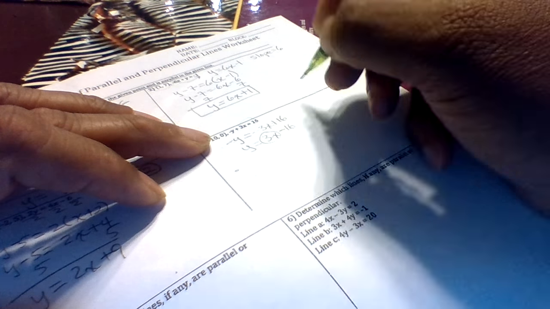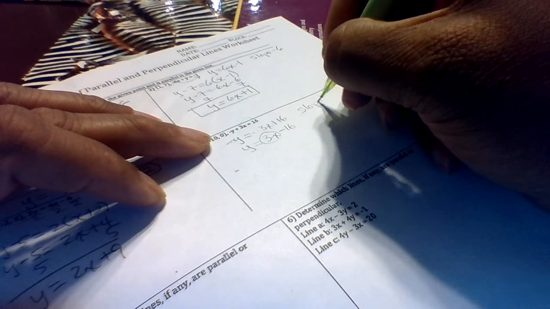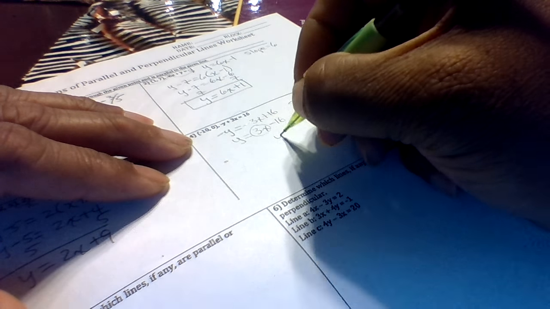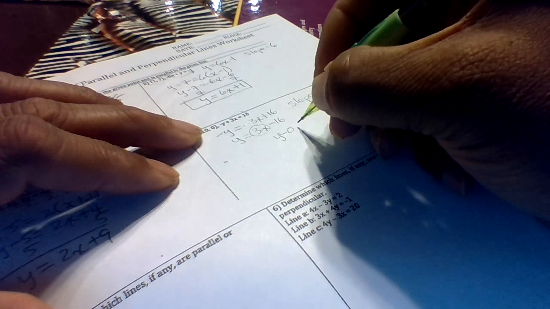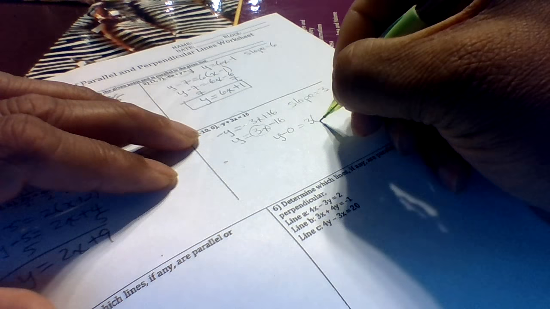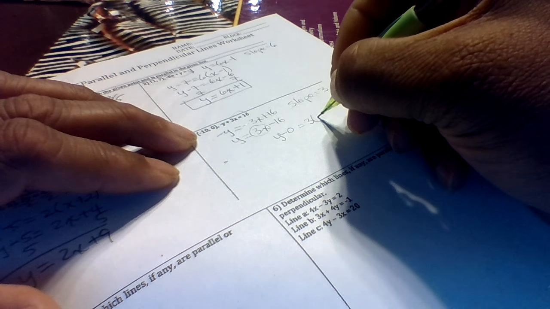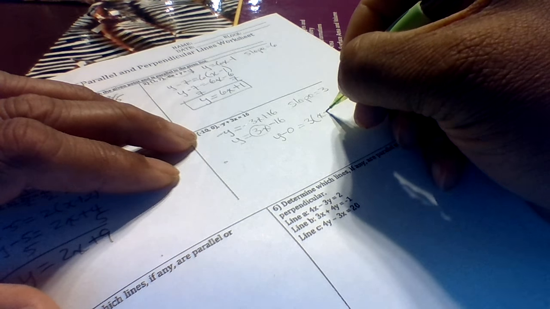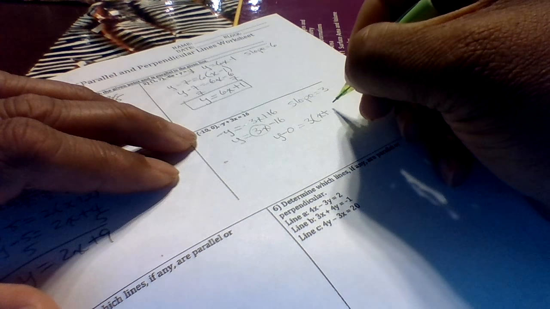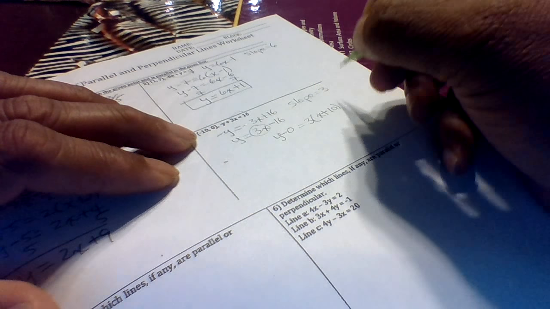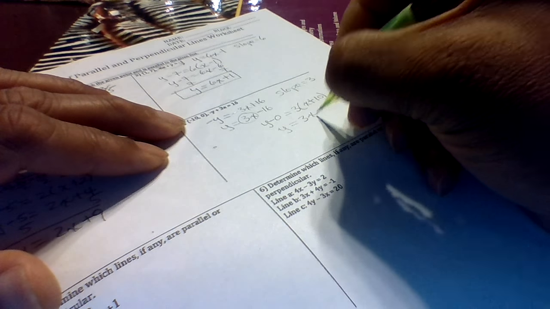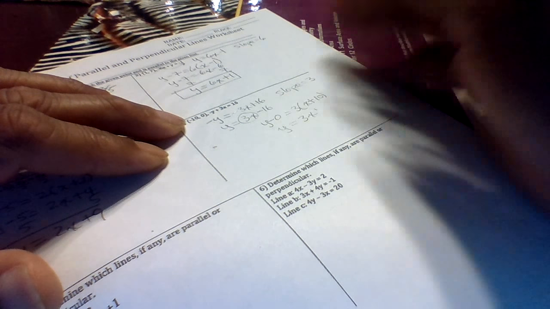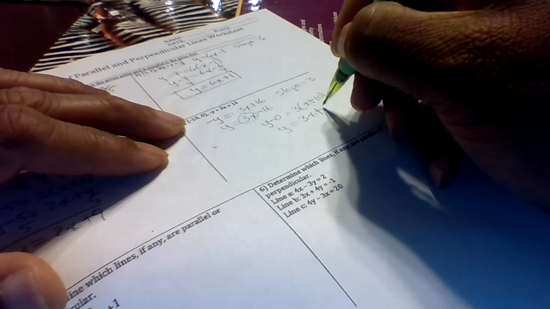So again, I'm worried about the slope, and the slope is equal to 3. So y minus 0 is equal to 3 times x minus a minus 10, so that becomes a plus 10. So y is going to equal 3x plus 30.